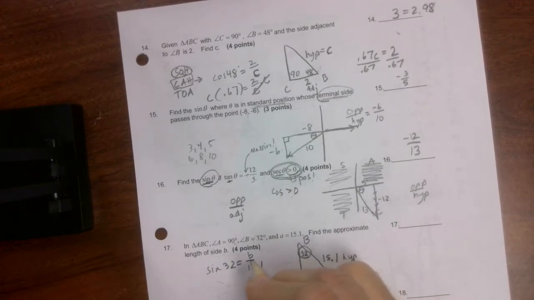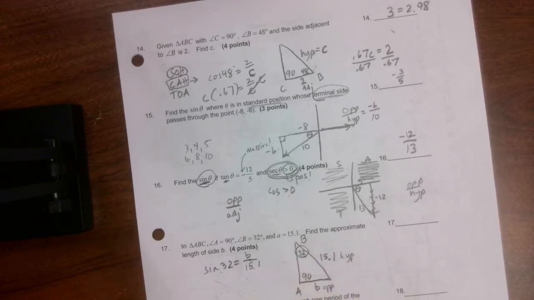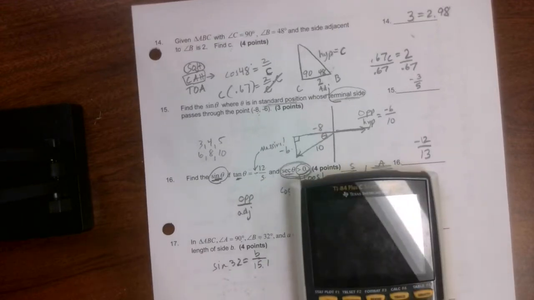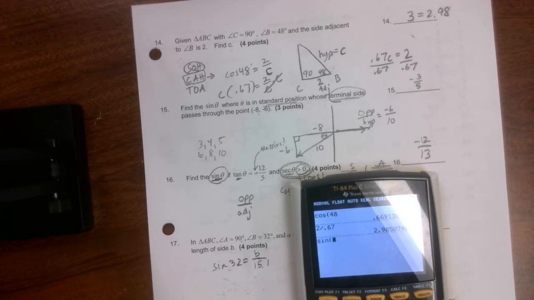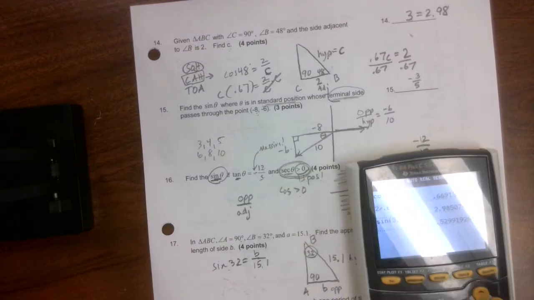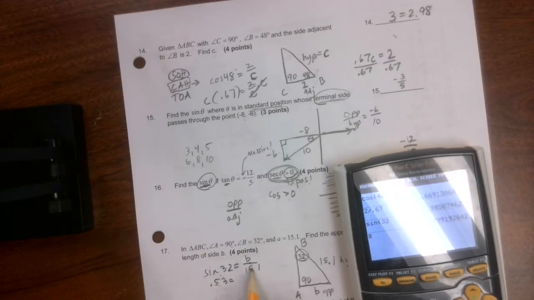And this time, the thing I'm looking for is not in the denominator, it's in the numerator. So I got to find sine of 32 degrees. Make sure you're in degree mode. 0.53 we'll call it. 0.53 equals b over 15.1.